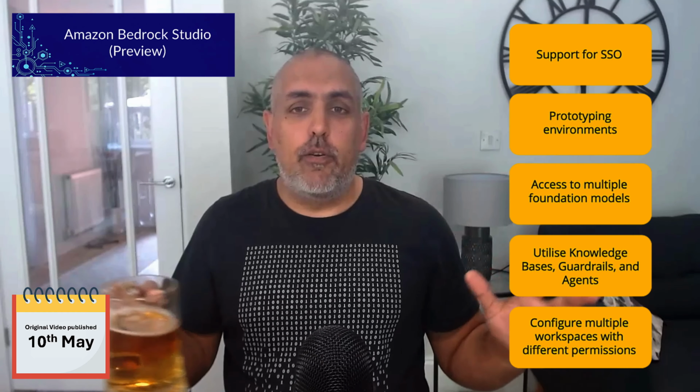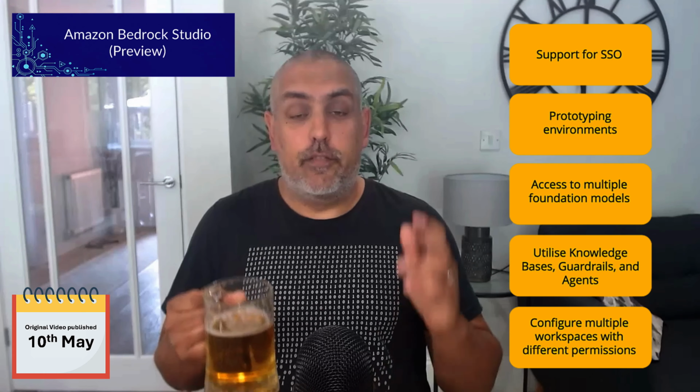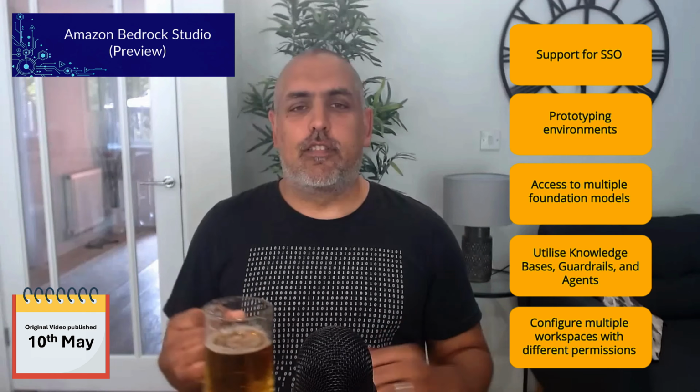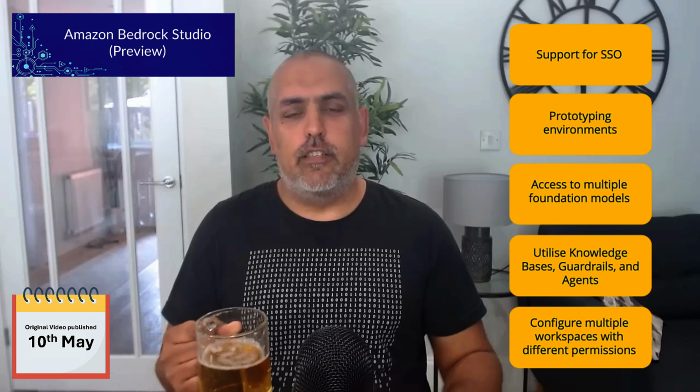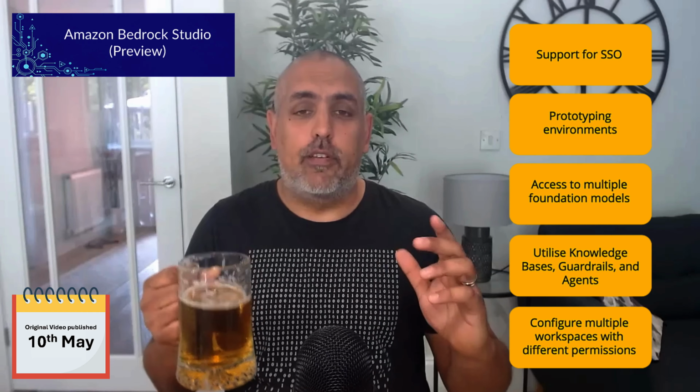Okay, brace yourself for some seriously cool news in Amazon Bedrock again. AWS just dropped the bomb with their latest creation, Bedrock Studio. Imagine a web interface so smooth, it's like butter on toast, but for developers. This is single sign-on ready, making team collaborations on GenAI apps an absolute breeze.